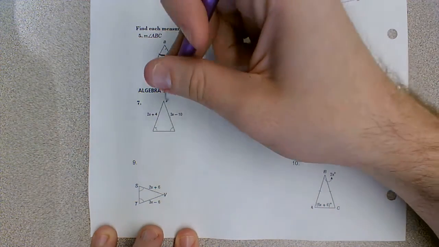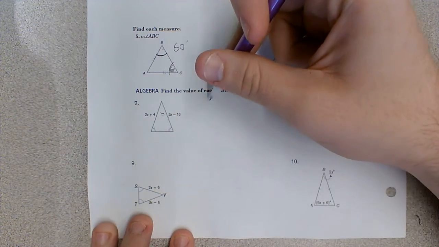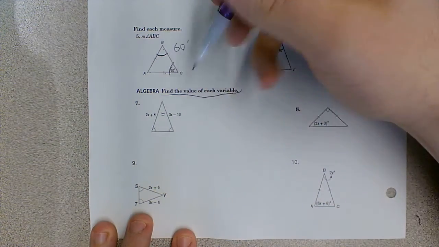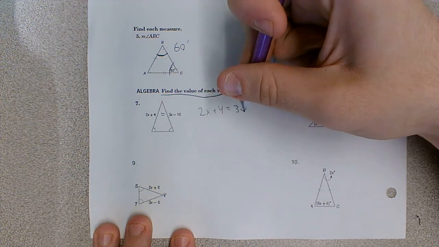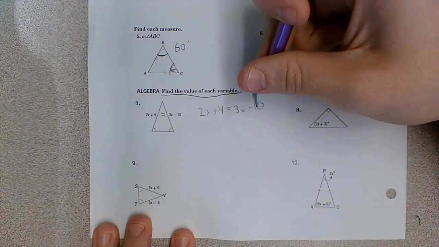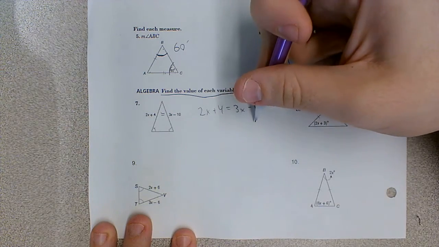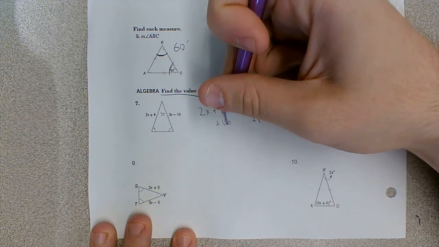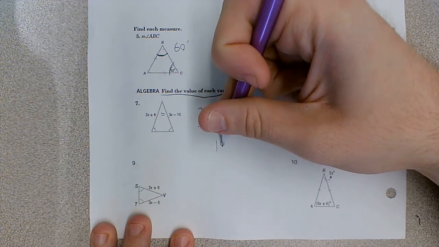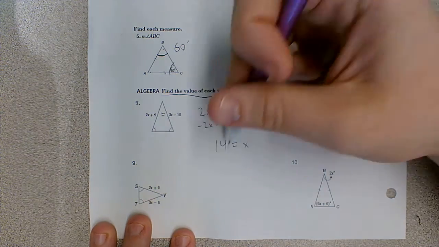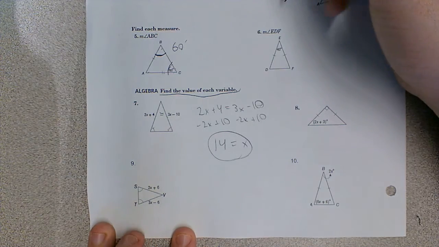Well, they're equal to each other, so all I have to do to solve for x is set 2x plus 4 equal to 3x minus 10. I do operations on both sides, add 10, minus 2x, and I get 14 equals x, giving me my answer.